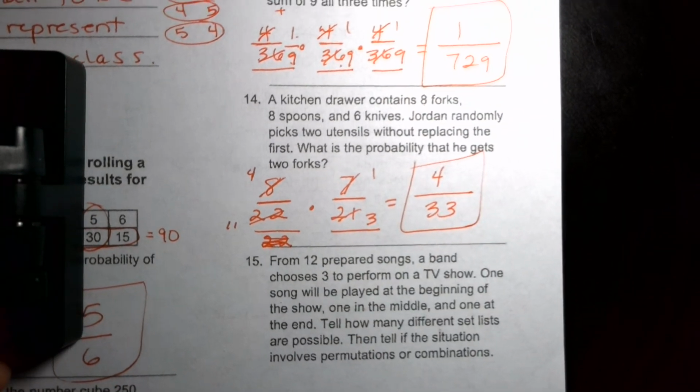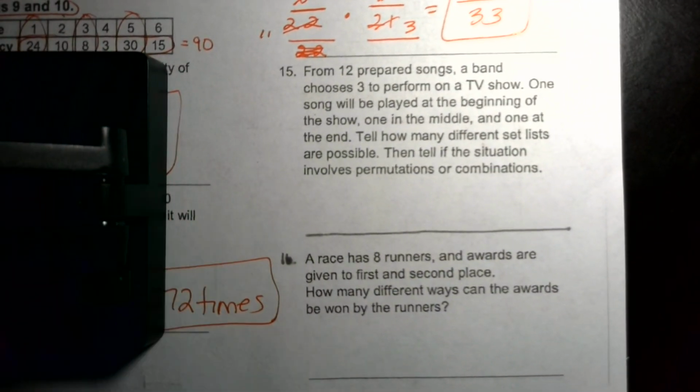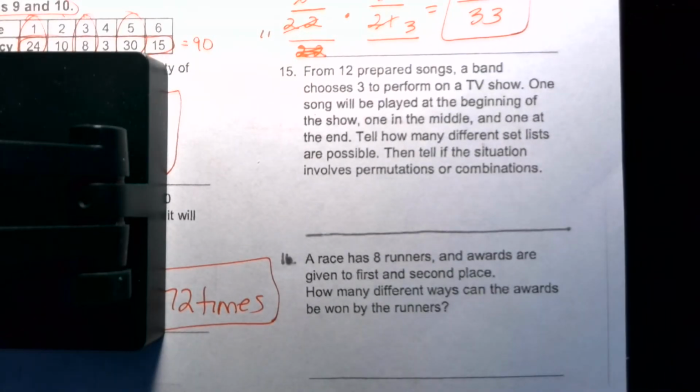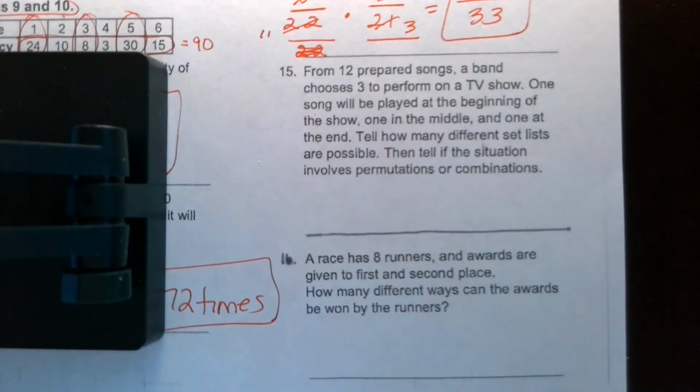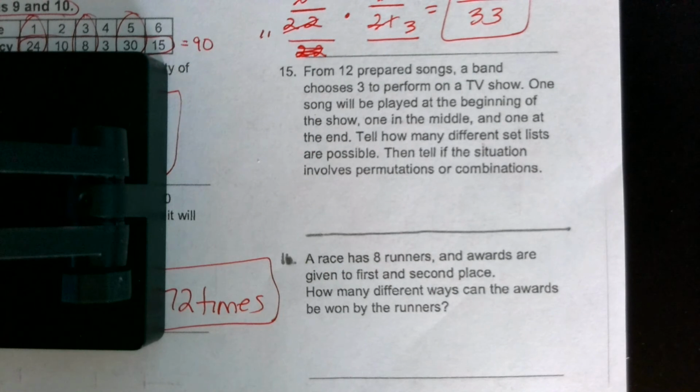All right, and the last two, these are super, super, super important. Okay, because I'm going to see if there's a better way to do this. If I turn that light off. I don't know.